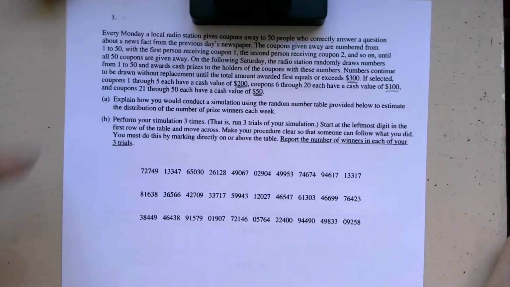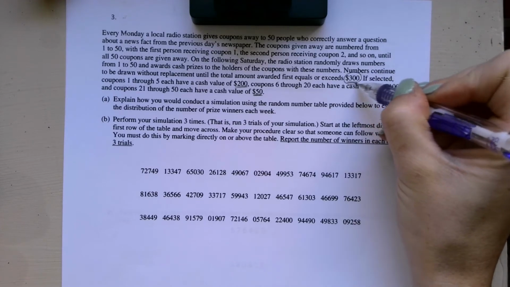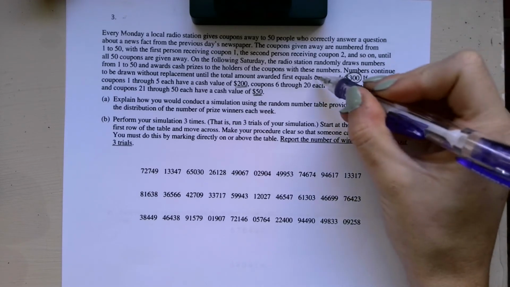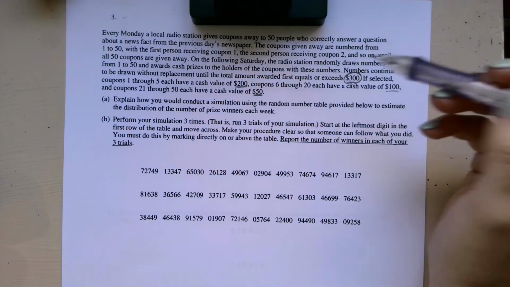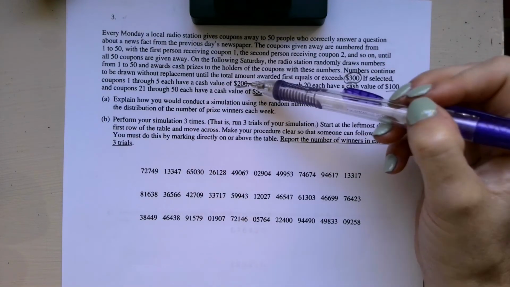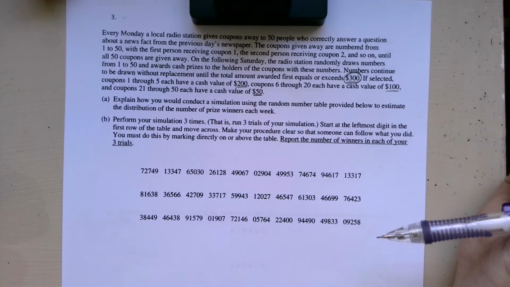So a lot going on here. Basically what's happening is they're giving away 50 coupons. Each coupon is then placed into a hat. They'll randomly select coupons until they get to $300. We don't want to give away less than $300. They want to equal, or it's okay if we exceed $300. Each of the coupons has a different value: 1 through 5 is $200, and so on.